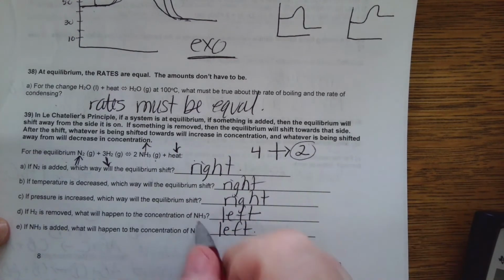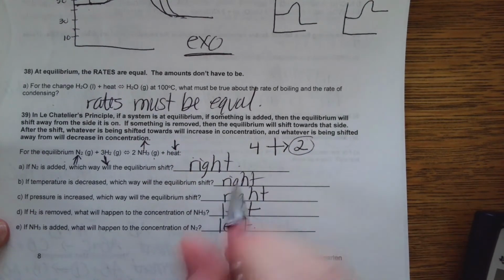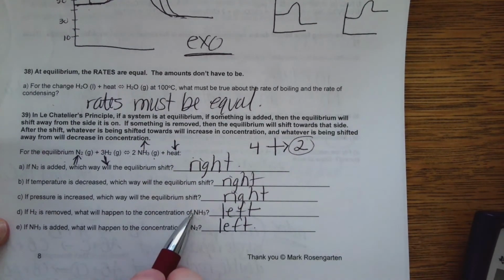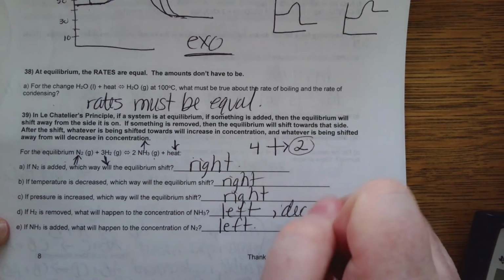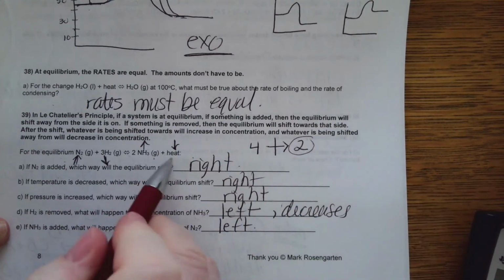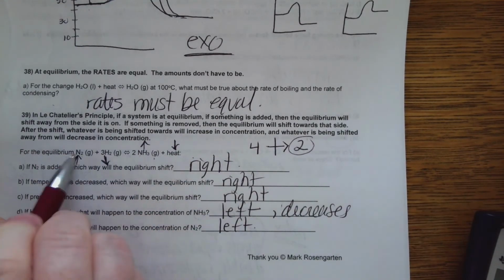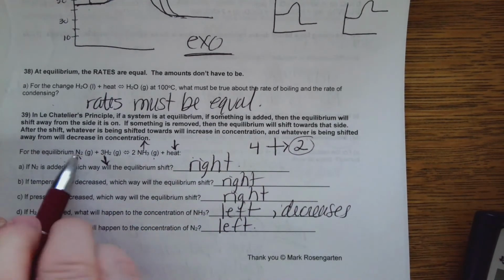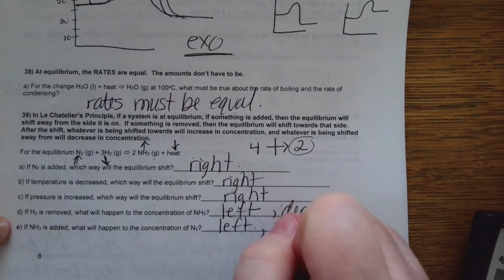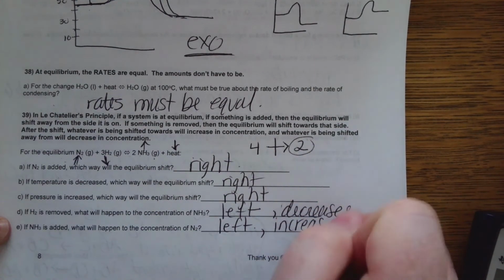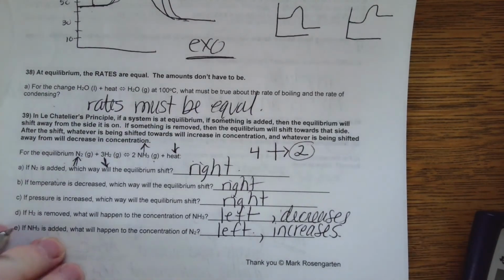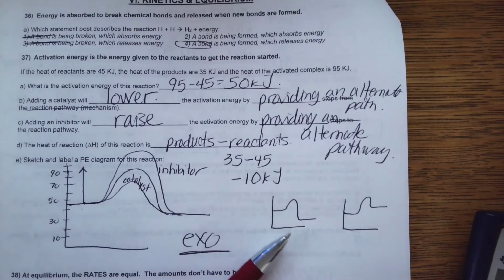All right, and when it goes left, let's look at the second part of this. What happens to the concentration of NH3? It decreases because it's going this way, so use up this and make this. If it goes left, what happens to the concentration of N2? It will increase. Okay, and there we finished up section 6.